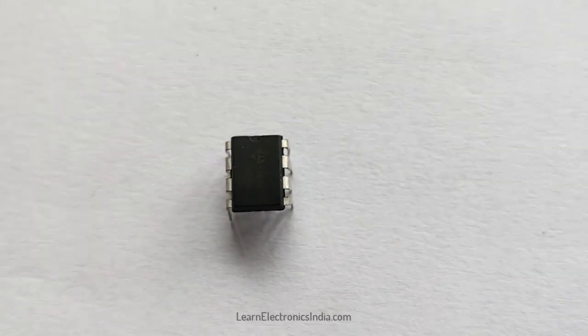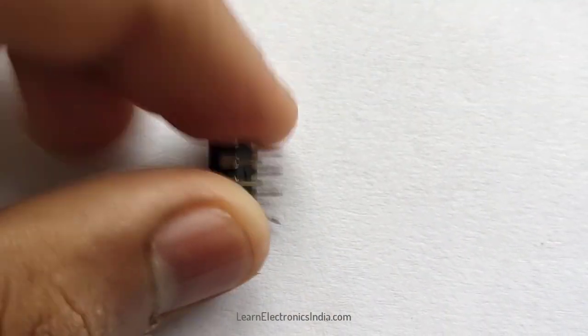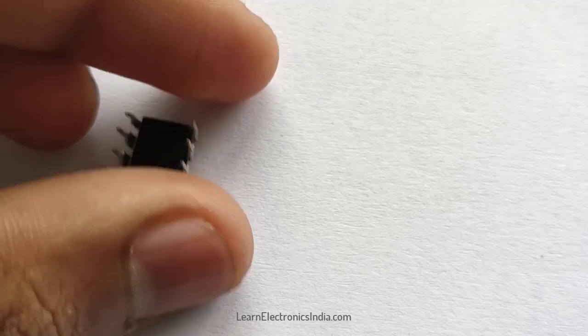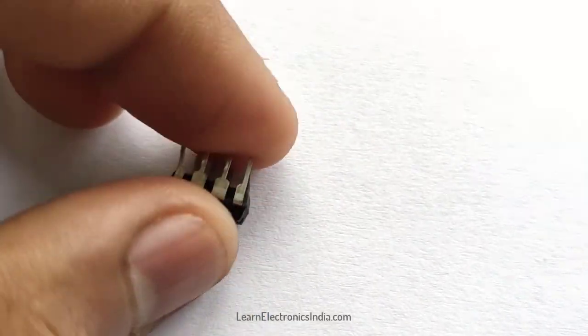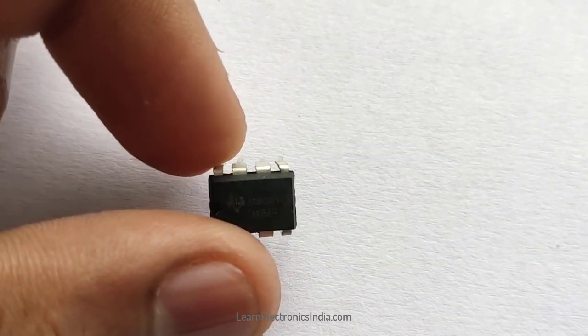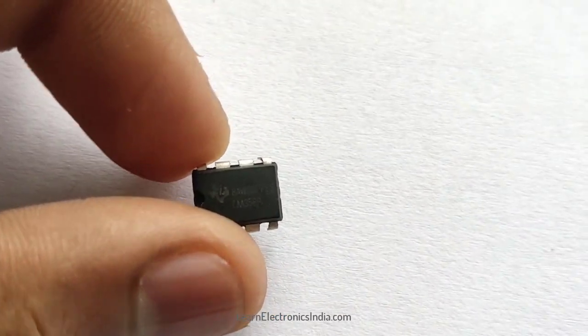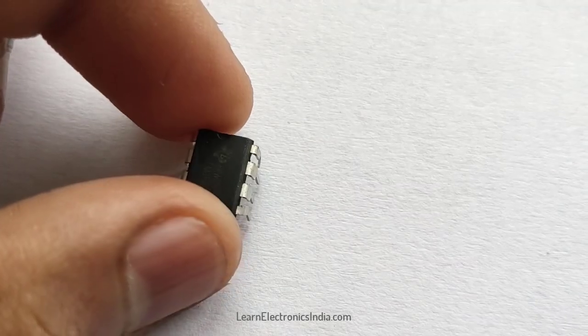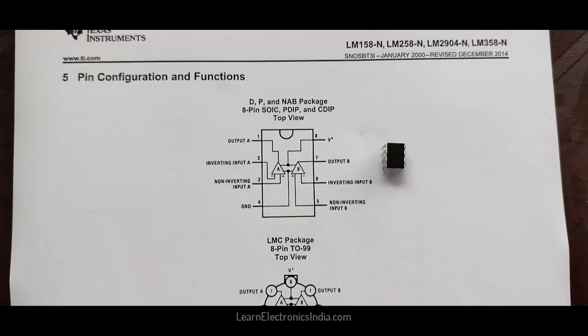Now let's look at how an operational amplifier looks in real life. Here we have a LM358 operational amplifier designed by National Semiconductors and manufactured by Texas Instruments. LM358 consists of 2 independent op-amps. The IC is packaged in a dual inline package of 8 pins.